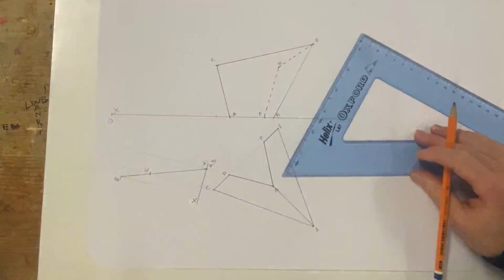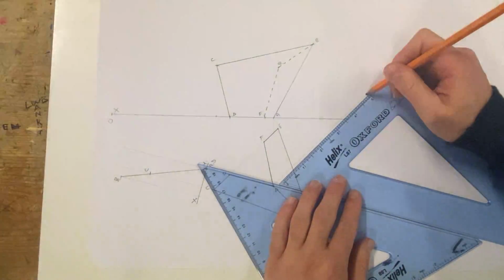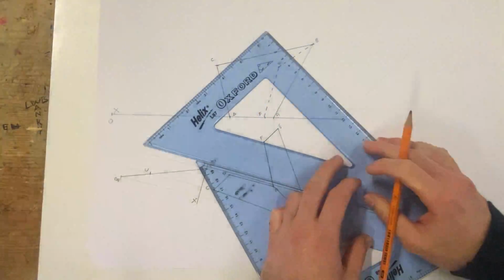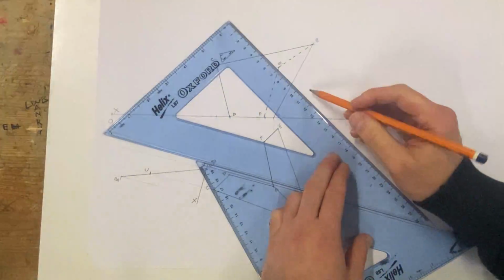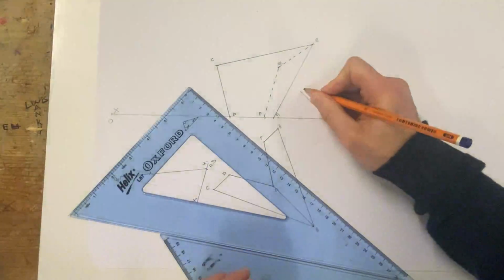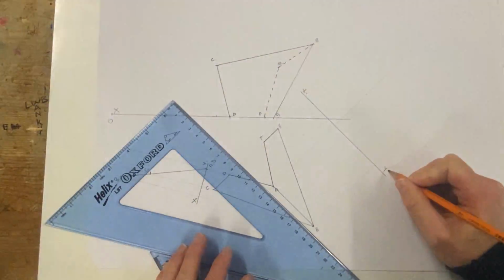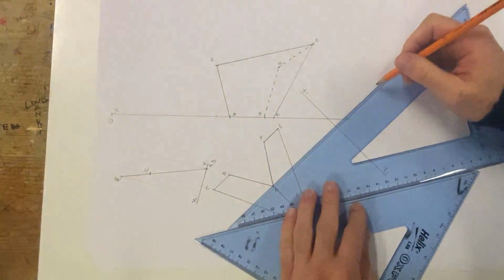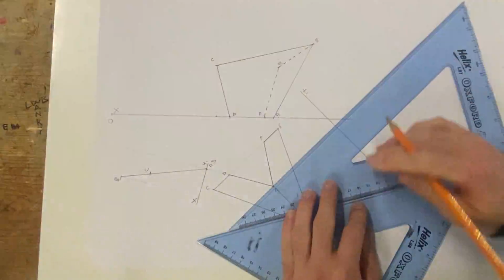We take our x1, y1, perpendicular to that. And let's take that just around here. So there's our x1, y1, and now what I need to do is just take up the rest of my points then and then measure them off.